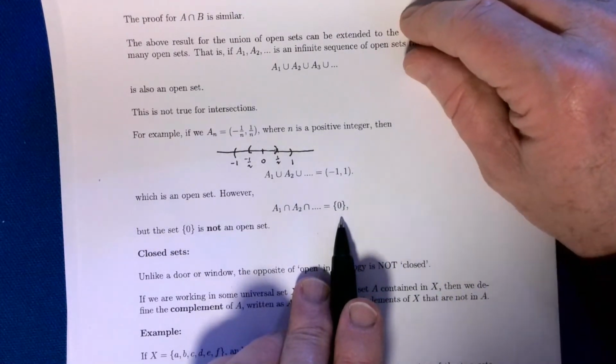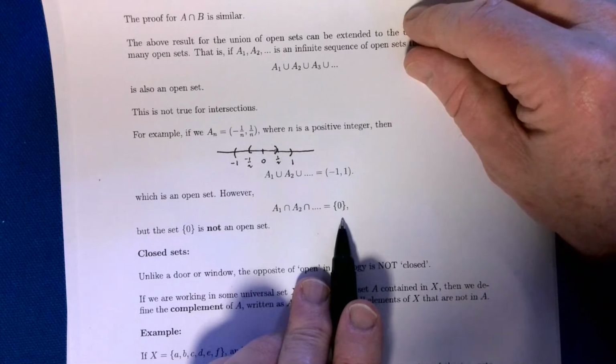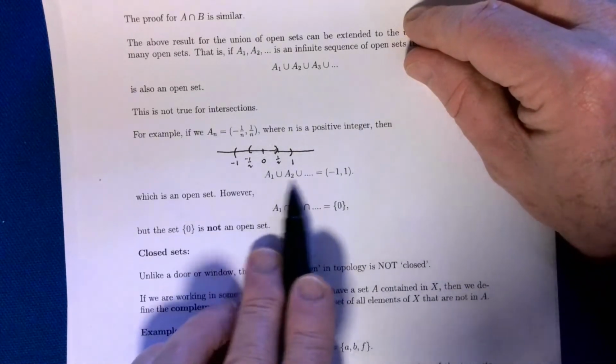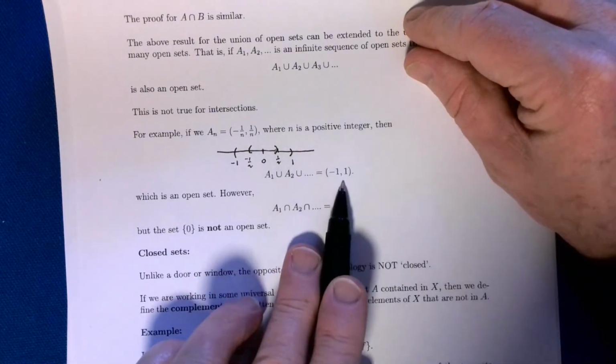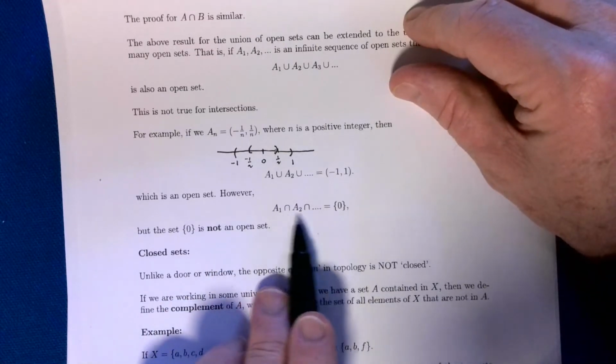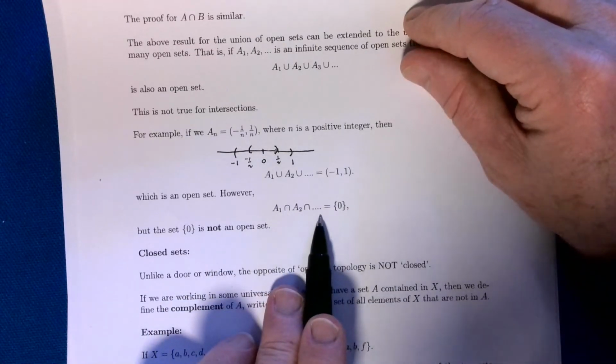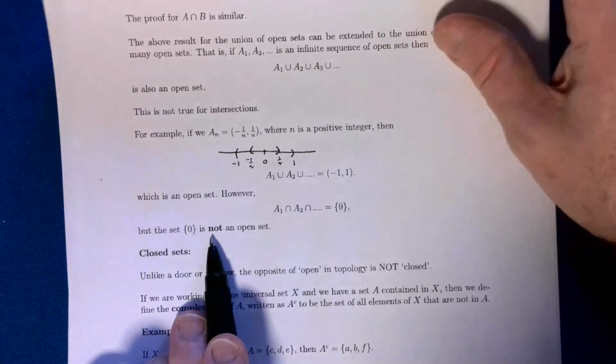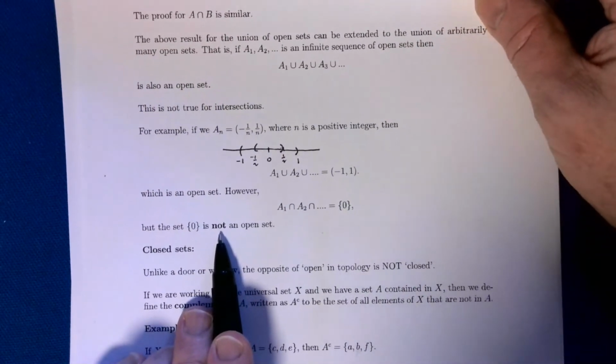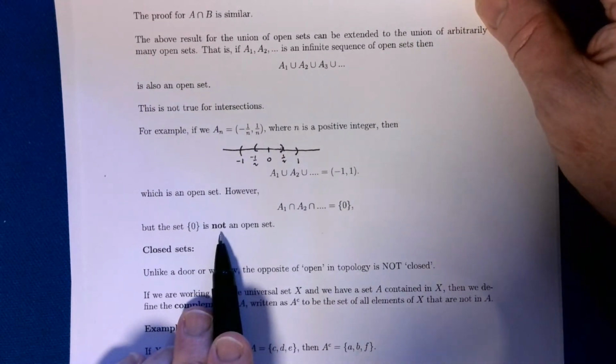So that's a very useful, very interesting example to think about, where the union of arbitrarily many open sets is open, but the intersection of arbitrarily many open sets is not necessarily open. And we'll come back to this later when we look at topological spaces.